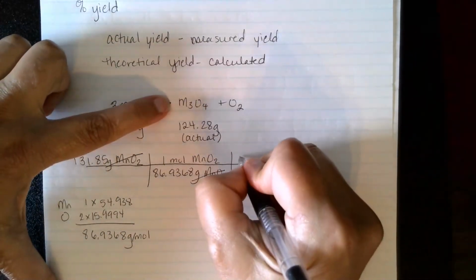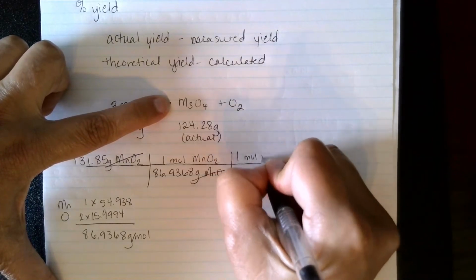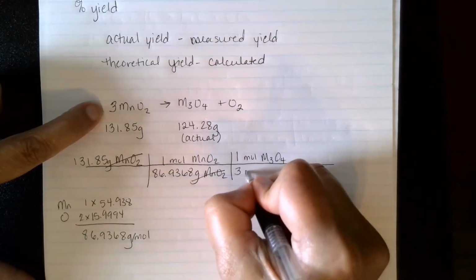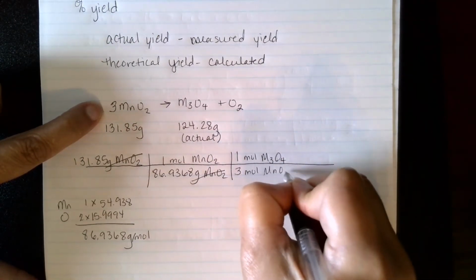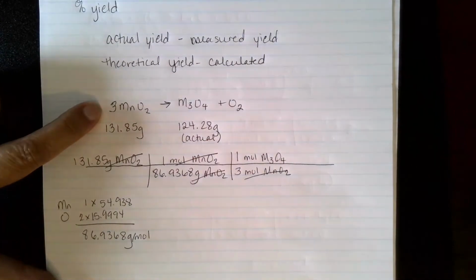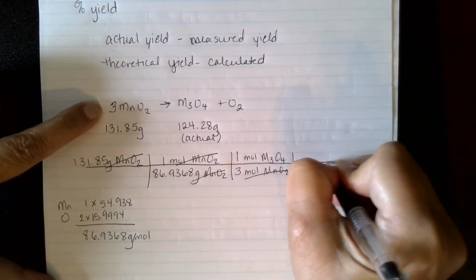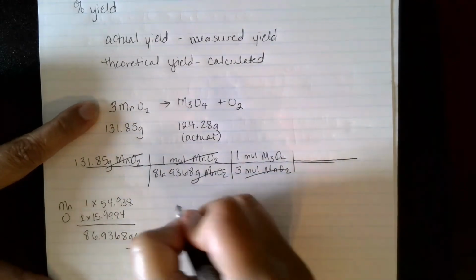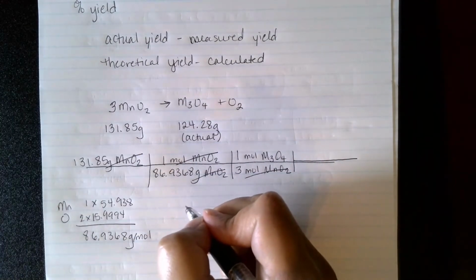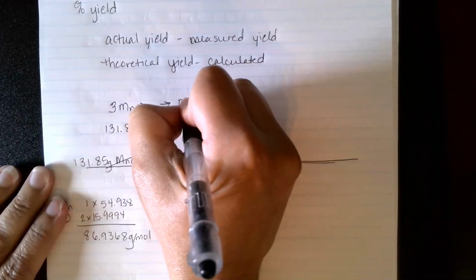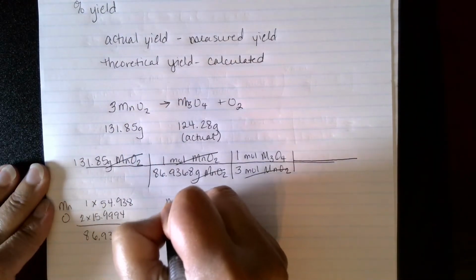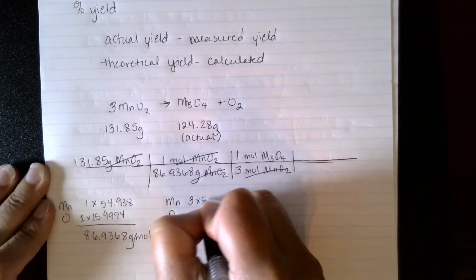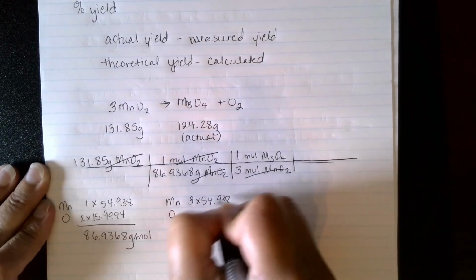So I put what I want, so 1 mole of Mn3O4 for every 3 moles of MnO2. And then finally, I'm going to multiply by my molar mass of the Mn3O4. I left off my Mn. So Mn and O. This is going to be 3. And this is 4.